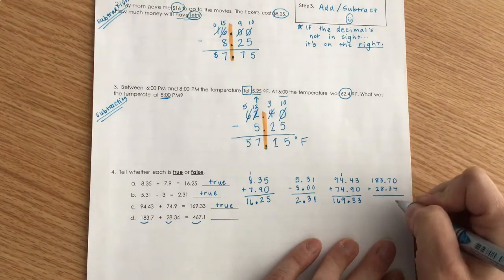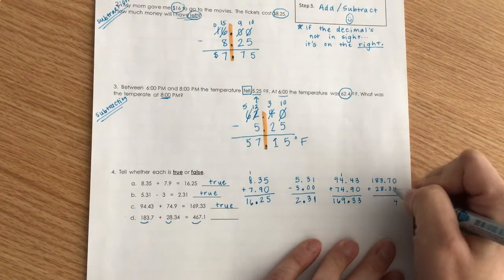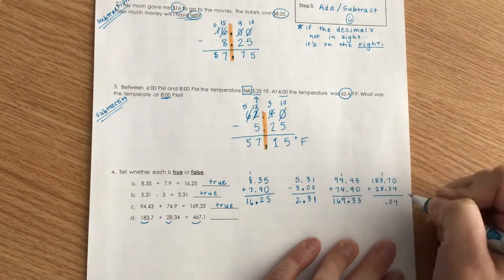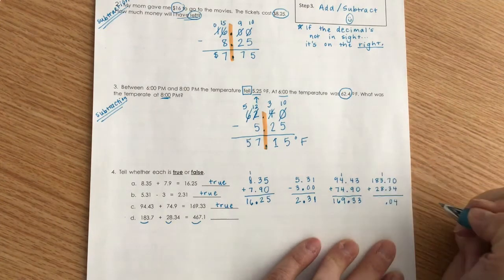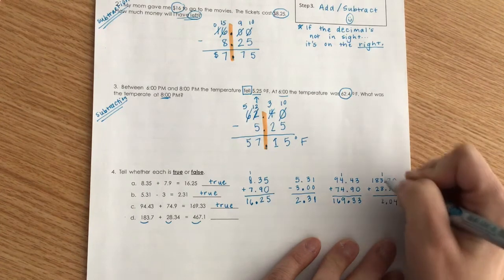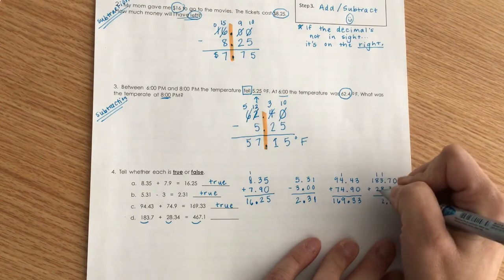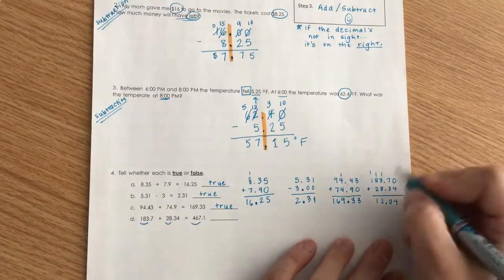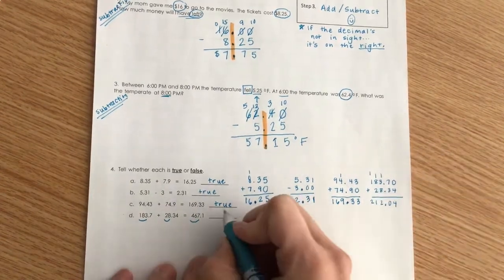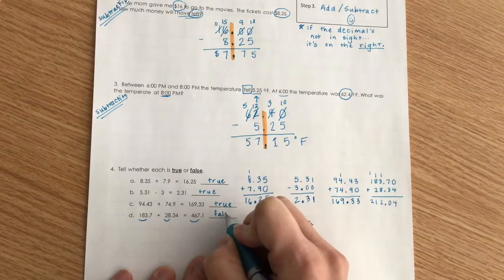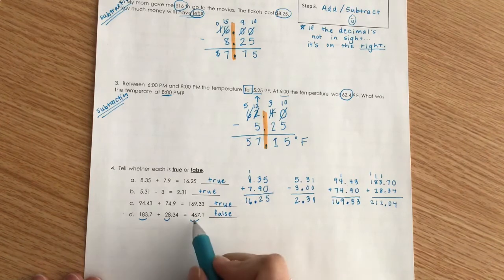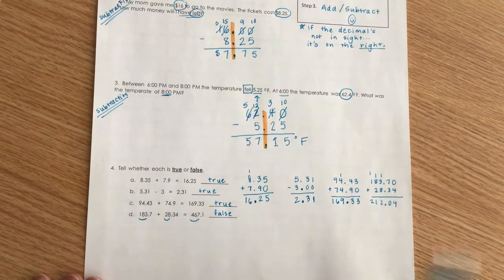So I'm going to put a 0 placeholder here. 0 plus 4, 4. 7 plus 3, 10. Put down my decimal point. 1 plus 3 plus 8, 12. 1 plus 8 plus 2, 11. And then 1 plus 1 is 2. So this is going to be false. So just keep in mind that as you're being a really good mathematician, you could have looked at that one right off the bat and said false.